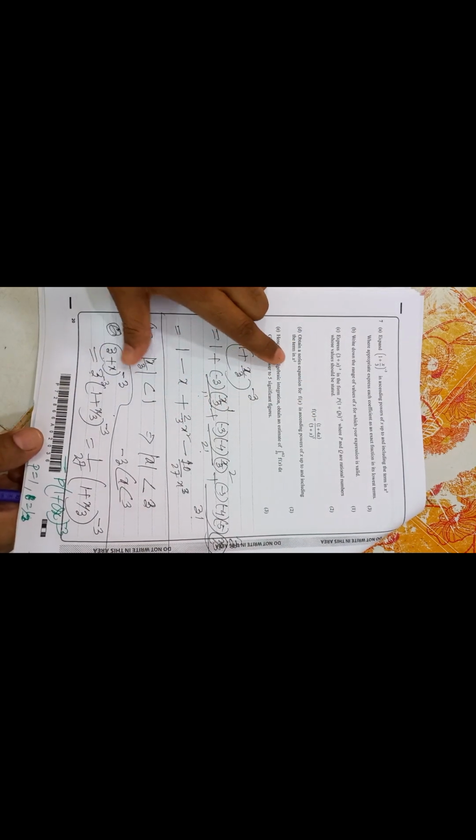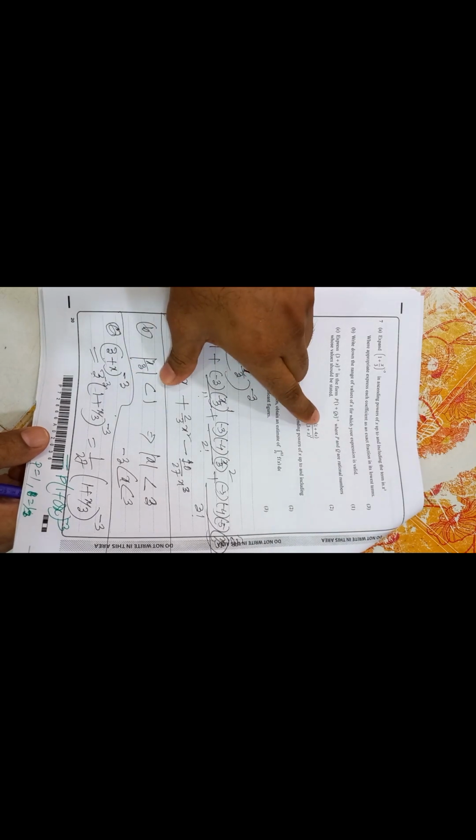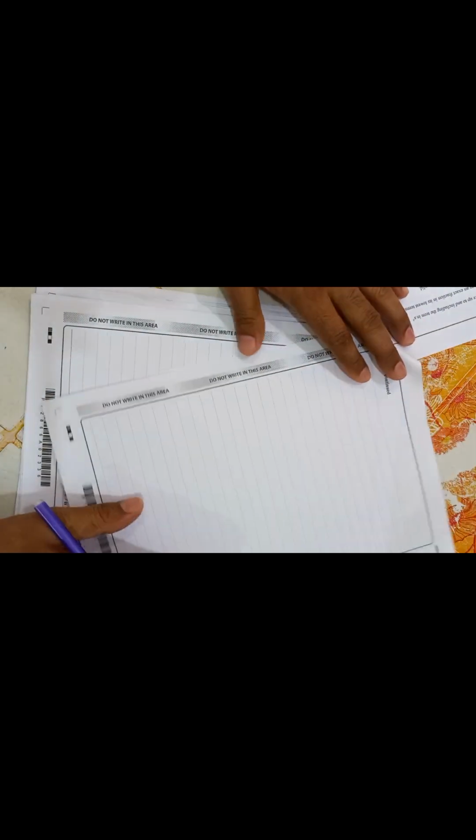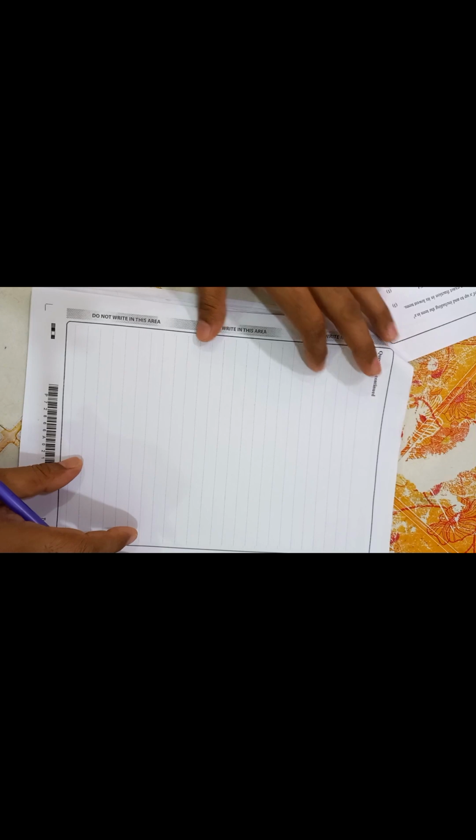For number D, they said obtain a series expansion for 1 over 4 plus (3 plus x) square. So by doing long division, what do we get? Try to understand.